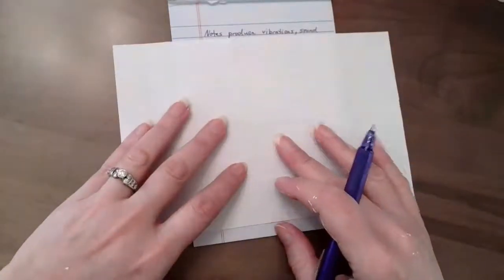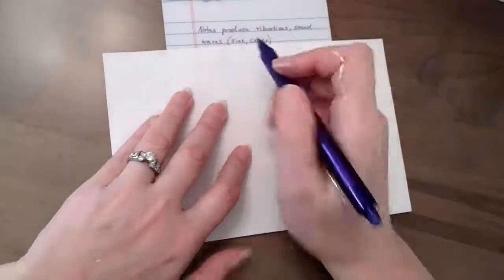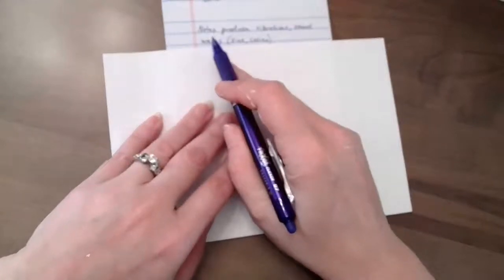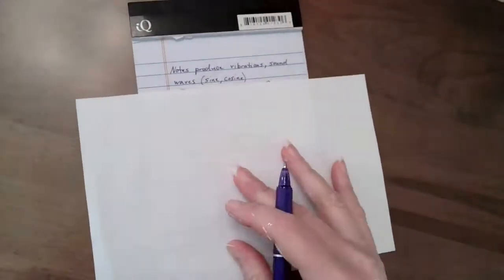All right. So we've got notes. The actual notes themselves, so we're not talking about the lengths of the notes right now. We are talking about the fact that my camera insists on being blurry today, and it's making me cranky.